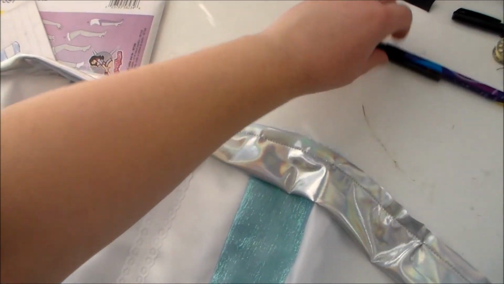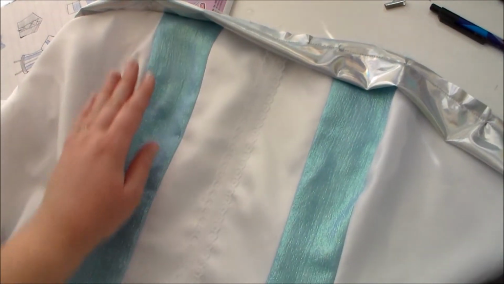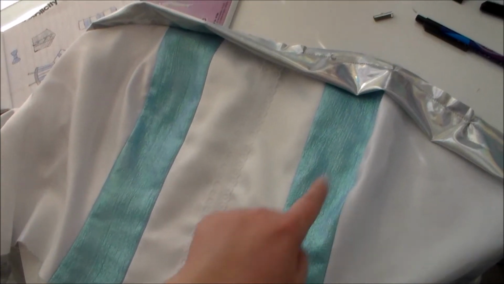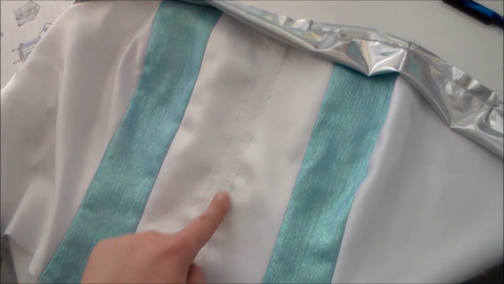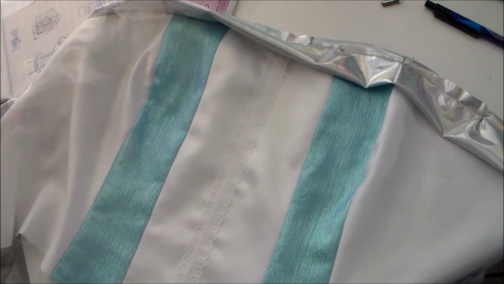And this is what the bodice looks like with the blue stripes added, the silver piece across the top, and I sewed some lace to create that stripe in the center.